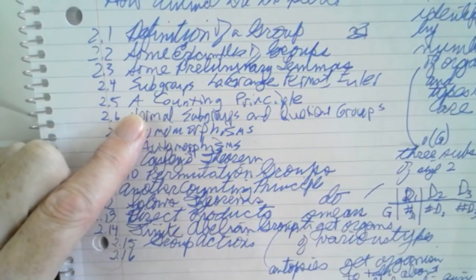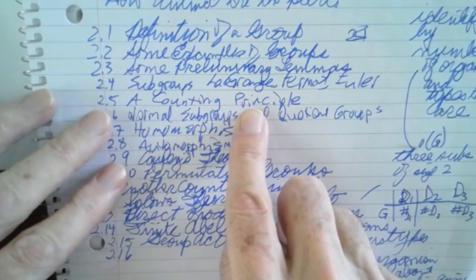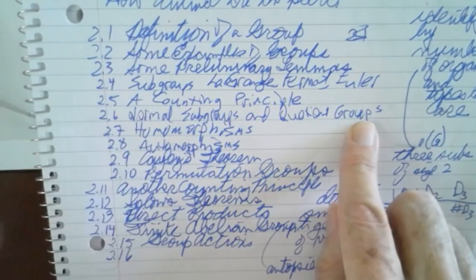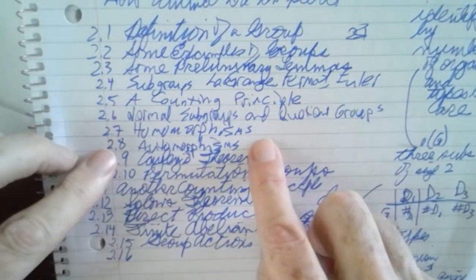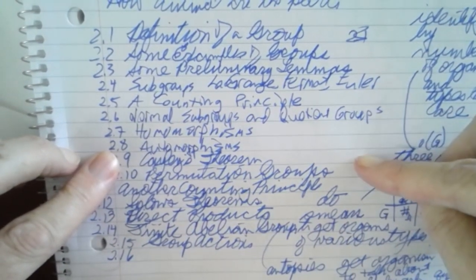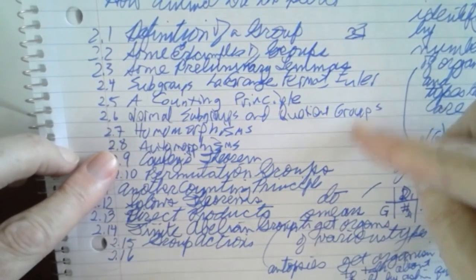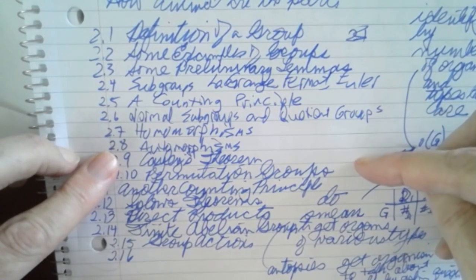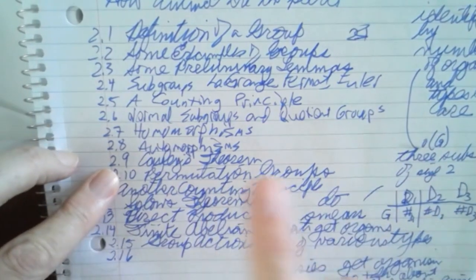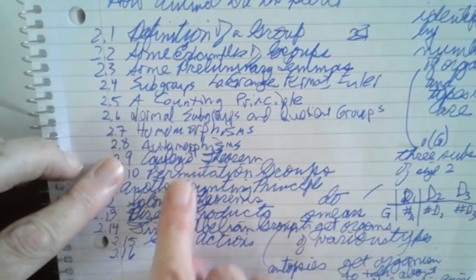It's a nice idea. Counting principle, I think that's the pigeonhole idea. Normal subgroups and quotient groups, homomorphisms, automorphisms, all of these I think generate subgroups and begin to answer the question or give a zoology for groups. Permutation groups definitely gets there because of Cayley's theorem.